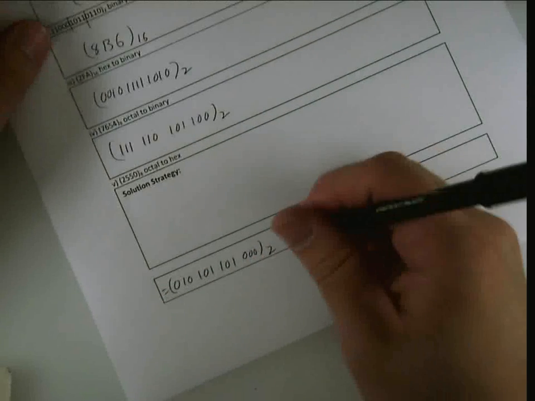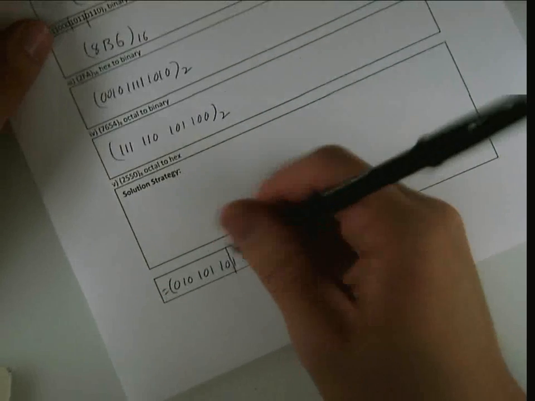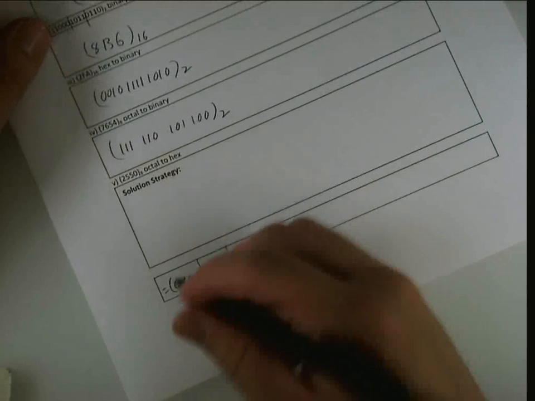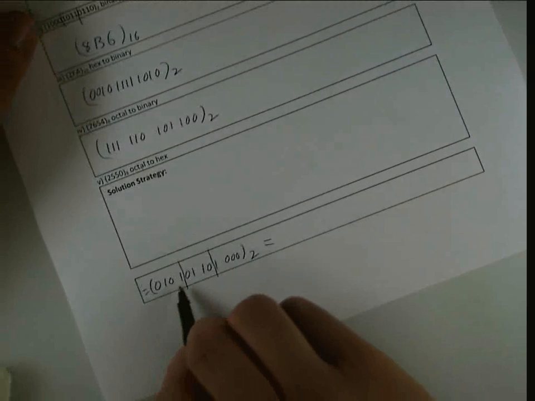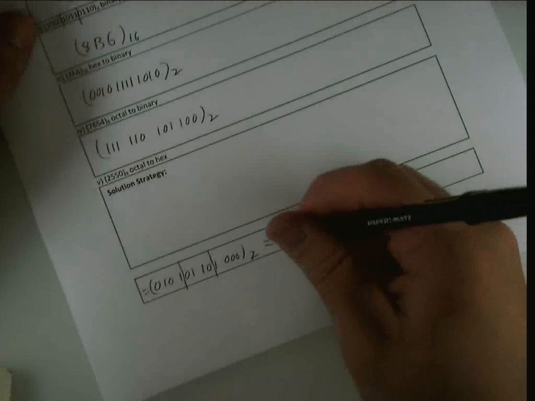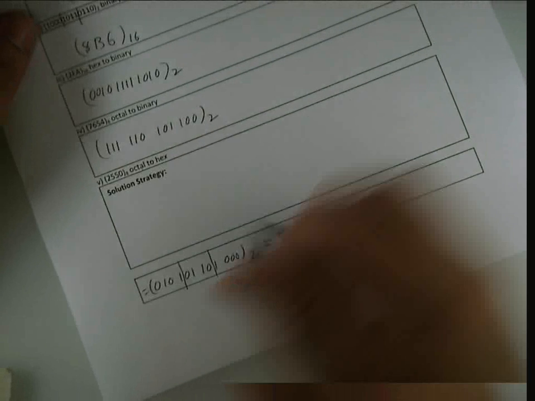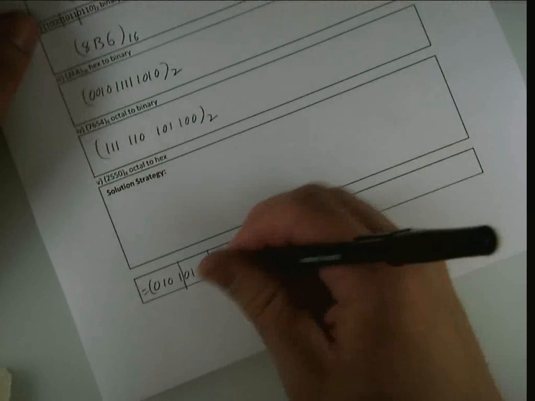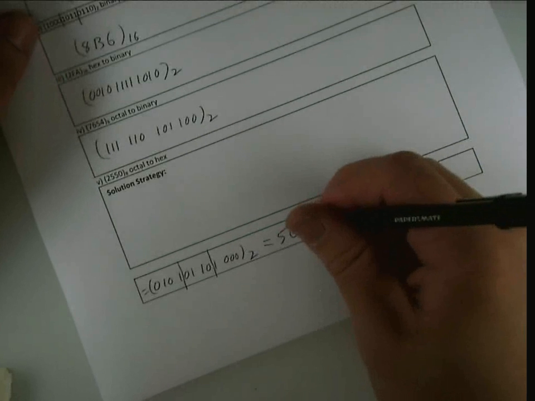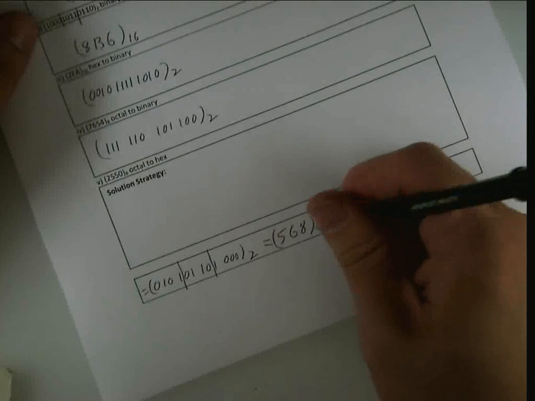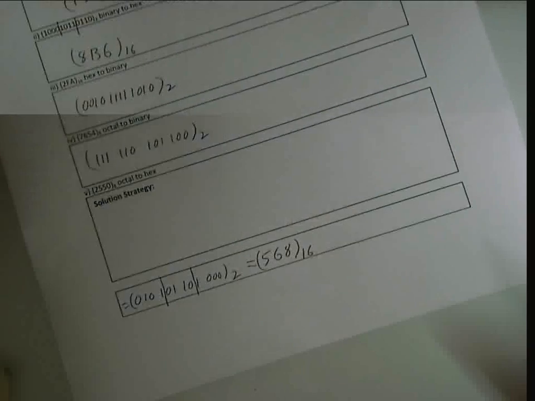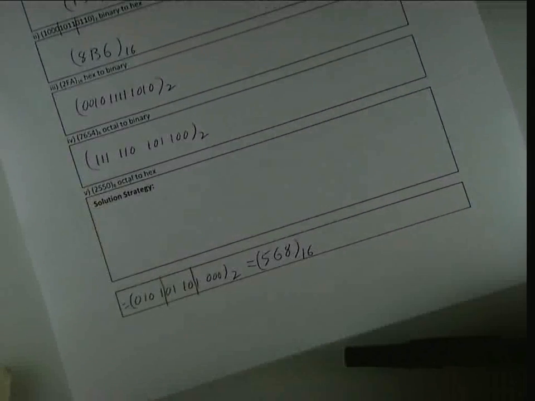We want to get to base 16, so we're going to add these little things in here. 0, 1, 0, 1. So that's 5. 0, 1, 1, 0 is 6. And 1, 0, 0, 0 is 8. So this is our number in hexadecimal. And that's it for problem 2.